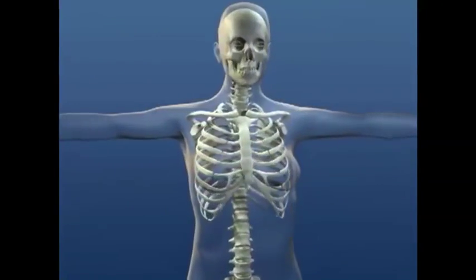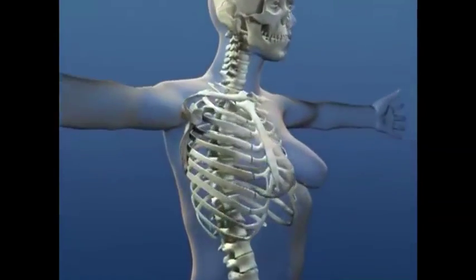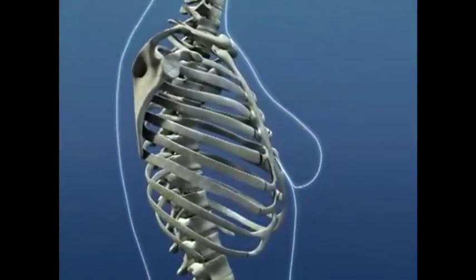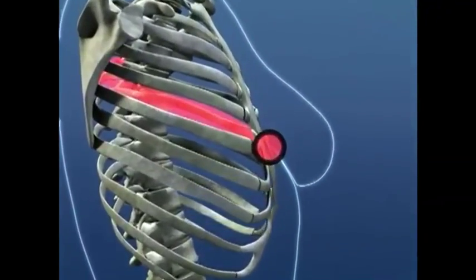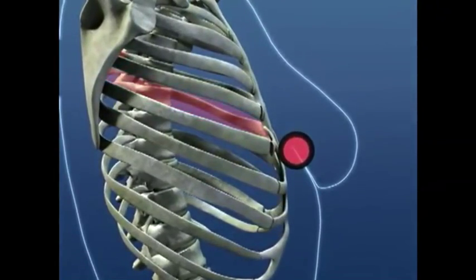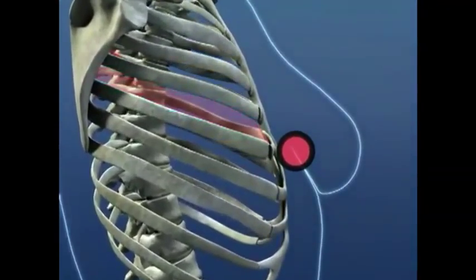In females, always be aware that the nipple may be displaced inferiorly due to large pendulous breasts. In this case, remember to stay above the inferior mammary fold where the nipple would normally lie.